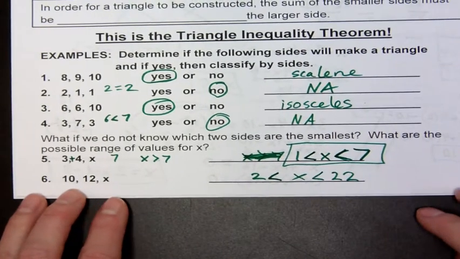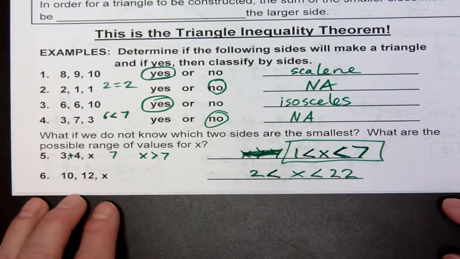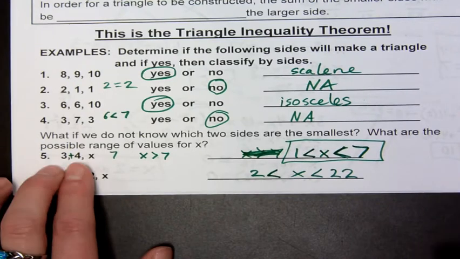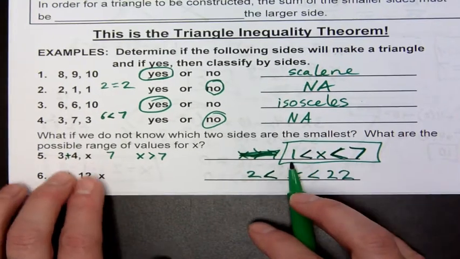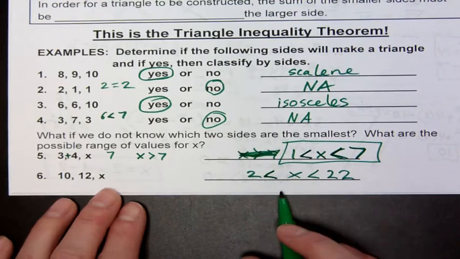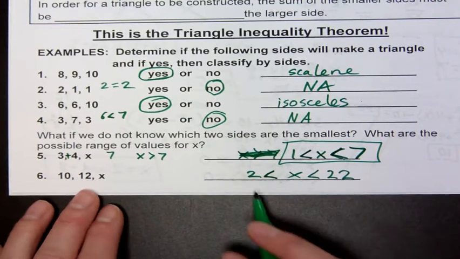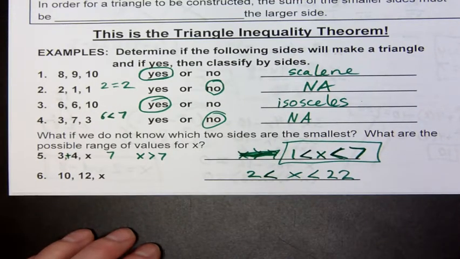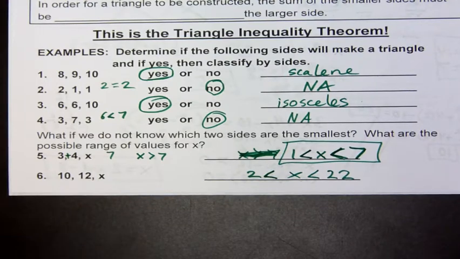So do you see the pattern of how we're finding this? We add them up to find the greater number, subtract them to find the smaller one. Okay. Add them up, subtract them. All right, once you have that, flip over. One last short section of notes.